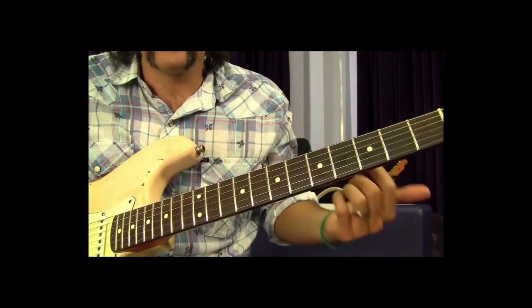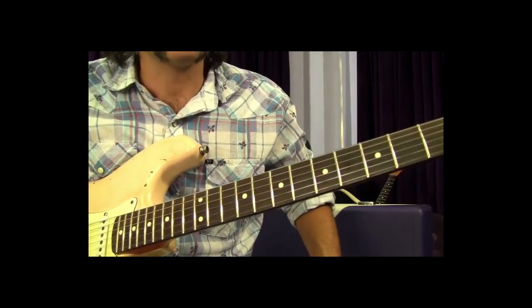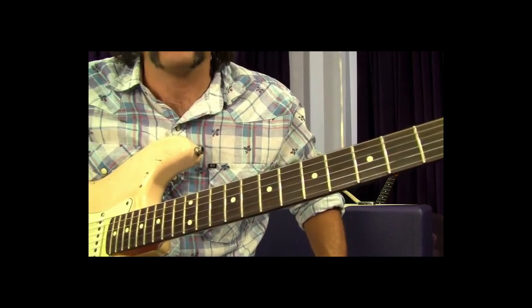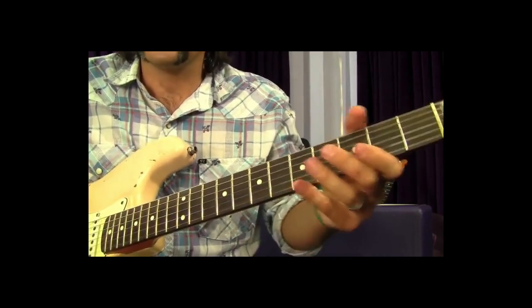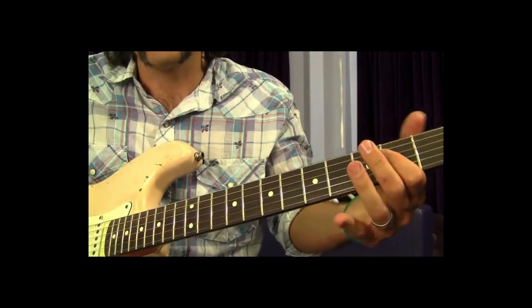Right? So if you're playing the same things over and over again as these chords go by, use that to break up the monotony of the typical 1-4-5.